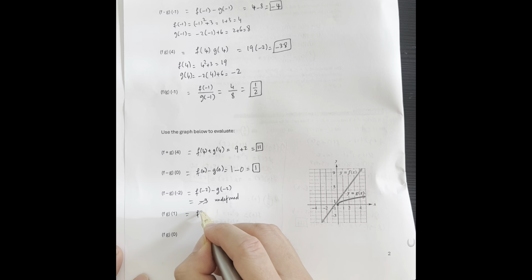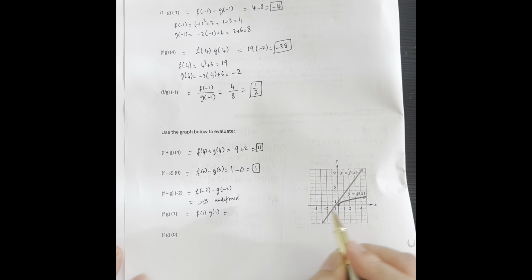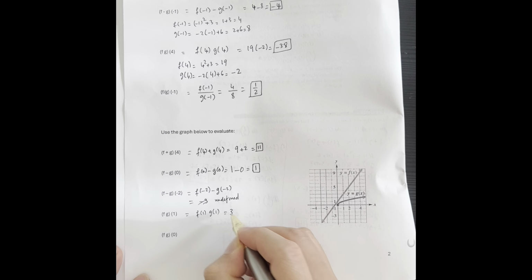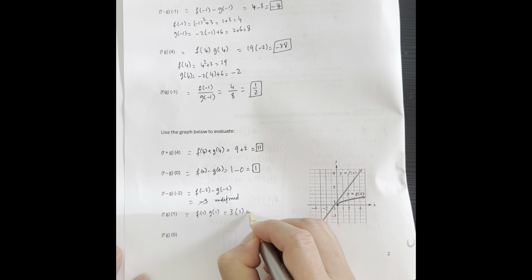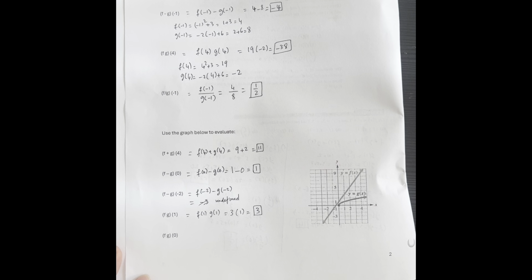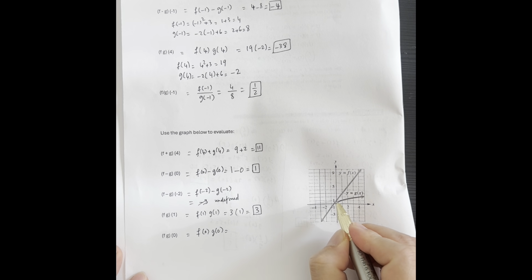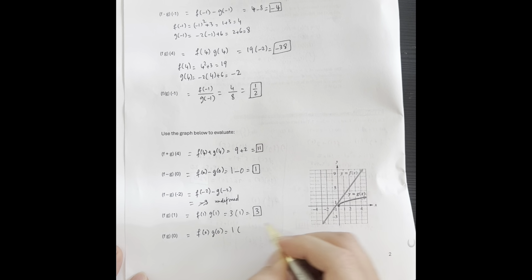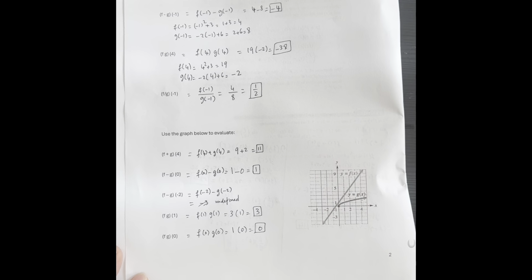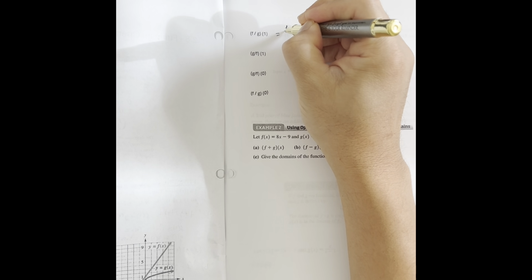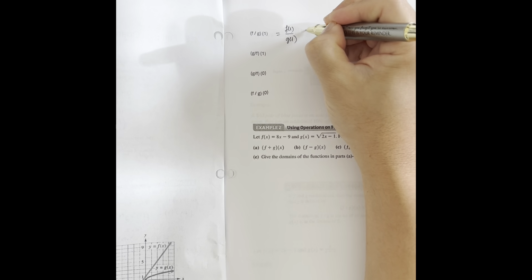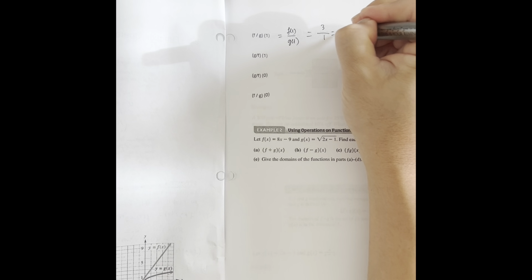F times g of 1 is f of 1 times g of 1. So f of 1 is 3 and g of 1 is 1. So that's 3. Fg of 0, that's f of 0 times g of 0. So f of 0 is 1 and g of 0 is 0. So this is 0. F over g of 1, that's f of 1 over g of 1. F of 1 is 3 and g of 1 is 1. So this is 3.